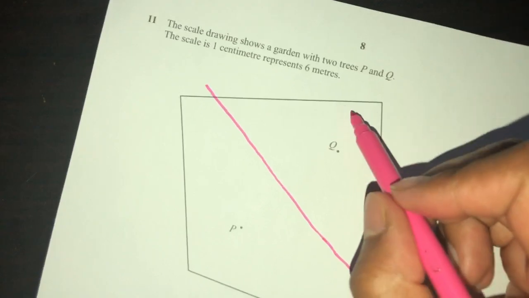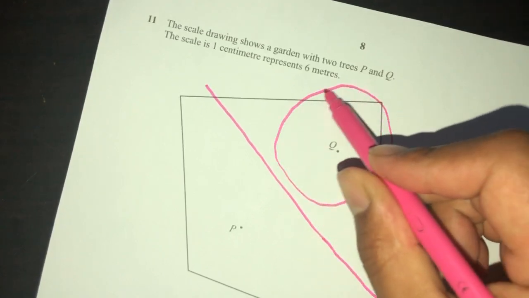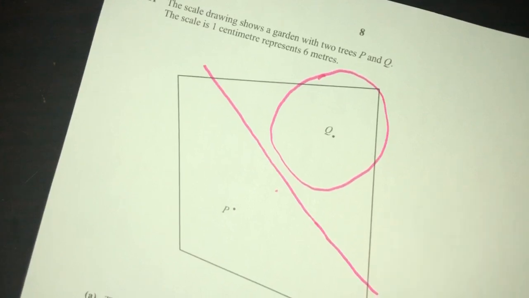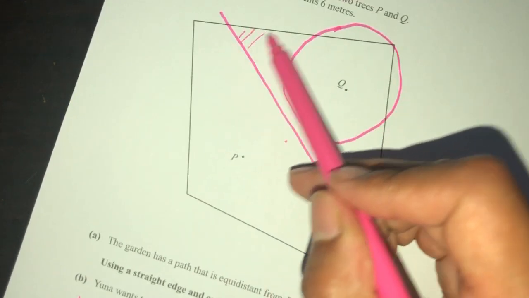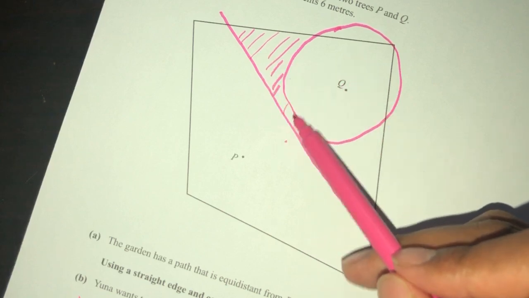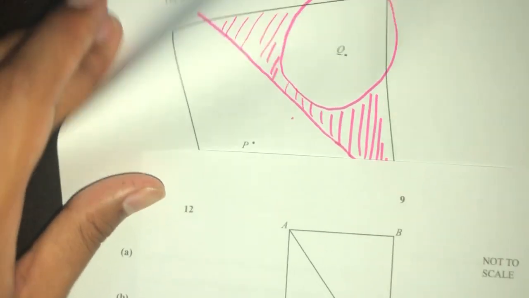So you will have something like this. This will be a line. This is your perpendicular bisector, right? And your circle will be somewhere over here. It may touch or may not touch. We'll have to look at the actual diagram. And then when you shade, it has to be over here. Okay, something like that. At least it gives an idea of what you should be expecting. Okay, so let's move on to question number 12.